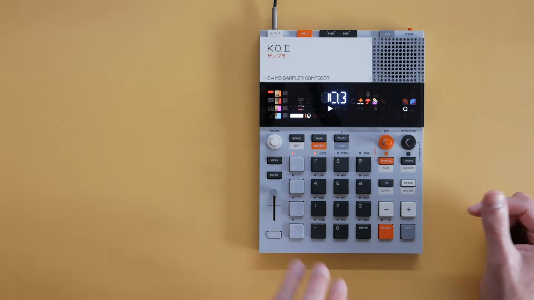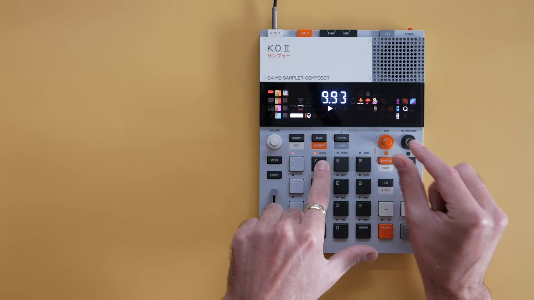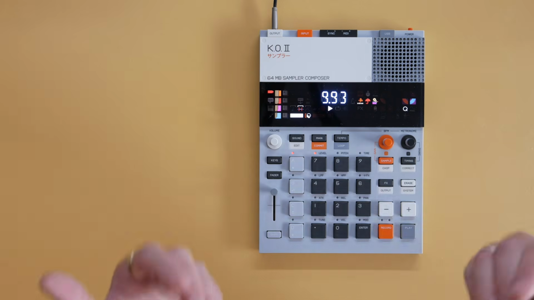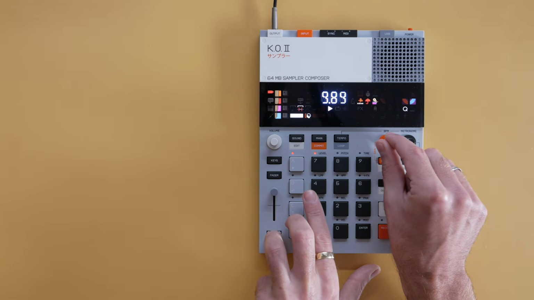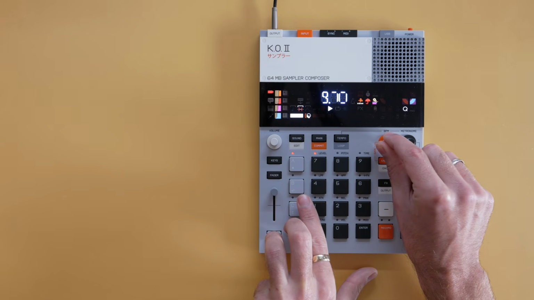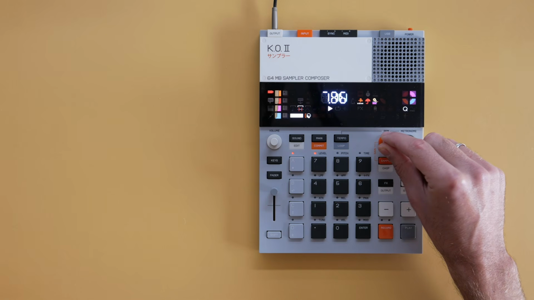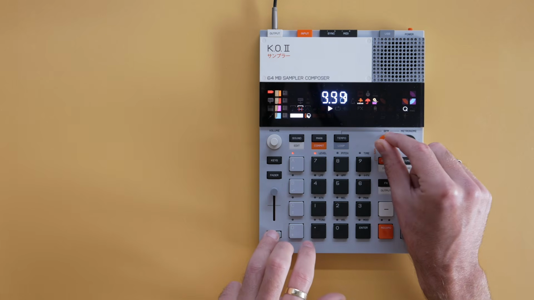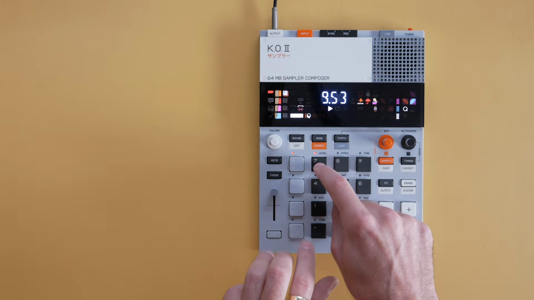As easy as that. If I want to fine-tune the start and the end point, I can hold Shift while turning these, and I will move in smaller increments than when I release it. So that is pretty nice that you can do that. And same for the end point.